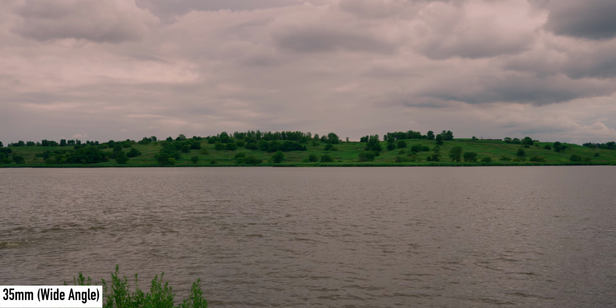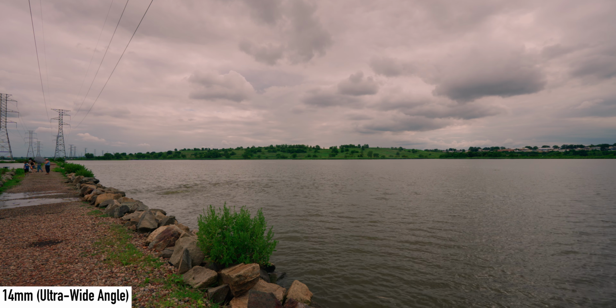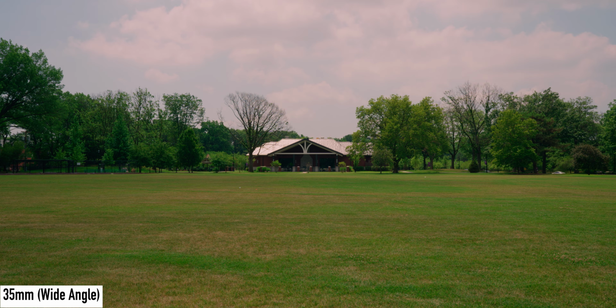Next up is your wide angle, and the focal lengths that typically fall into this category would be lenses between 24 millimeters and 35 millimeters. These are still going to be wide. They just won't be as wide as an ultra wide. They offer a bit of a step up in terms of a tighter viewing angle when you move from an ultra wide to a wide angle.